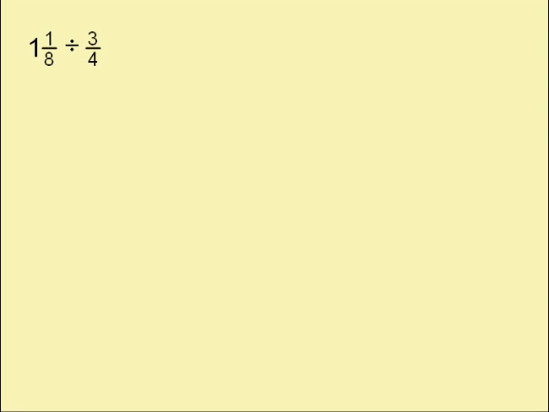If we come to a question with a mixed number and a fraction, we need to turn the mixed number into a top-heavy fraction. So we have 1 times 8, which is 8, plus 1 is 9, and we're dividing this by 3 quarters. Remember, we keep the first fraction as it is, change to a multiply, and flip the second fraction. Now 3 goes into 3 once and into 9 3 times, and 4 goes into 4 once and into 8 twice. Multiplying gives us 3/2. So the answer to this question is 3/2 or 1 1/2.